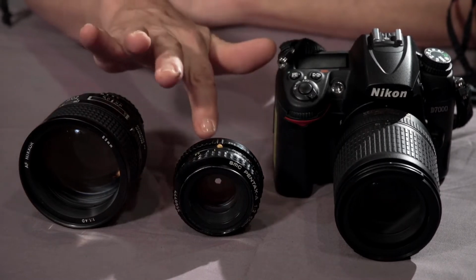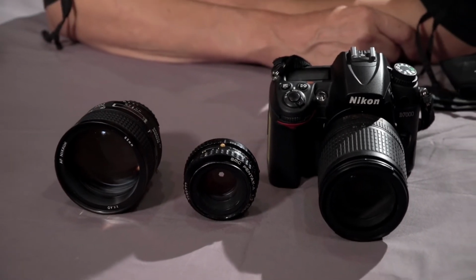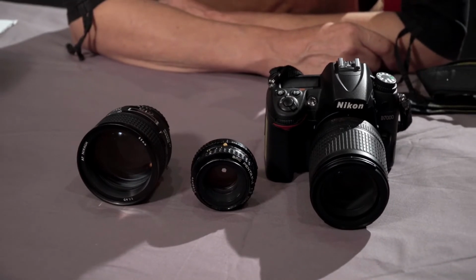A 50mm lens is close to what the human eye can see, so it is a very popular starting lens. It also reduces distortion in the image.